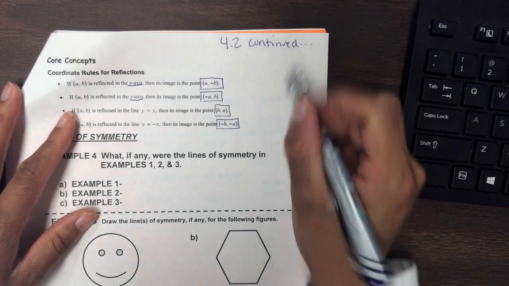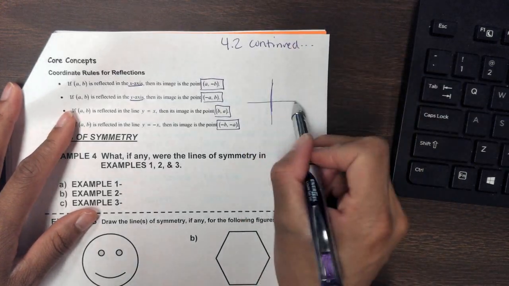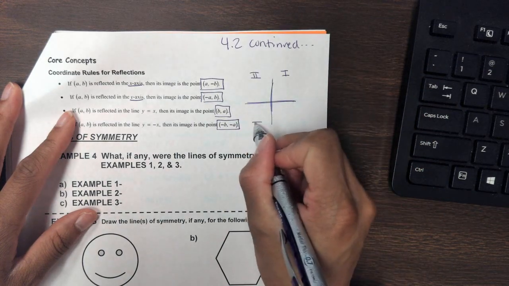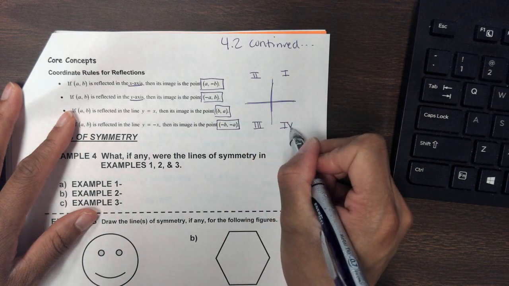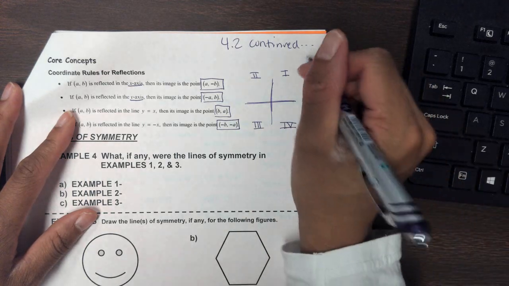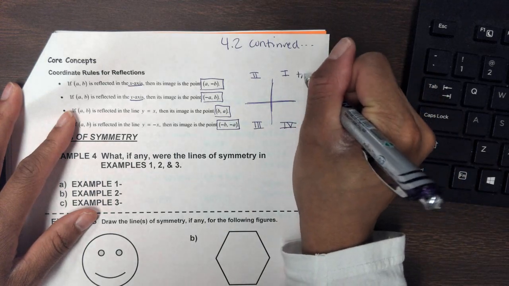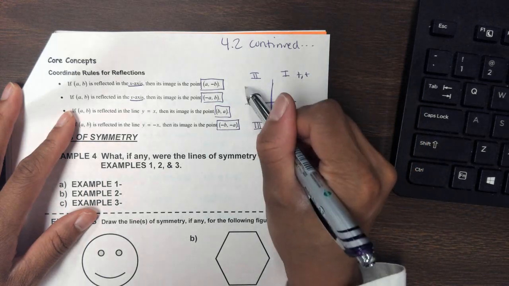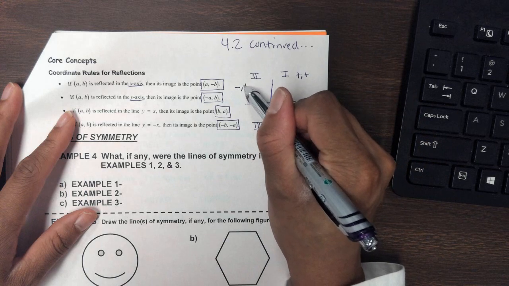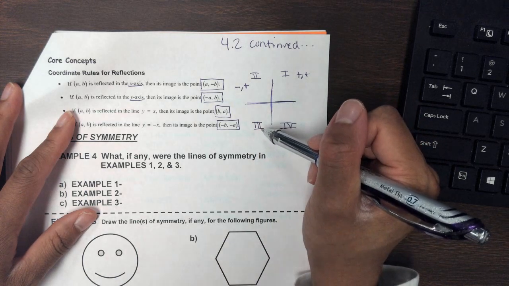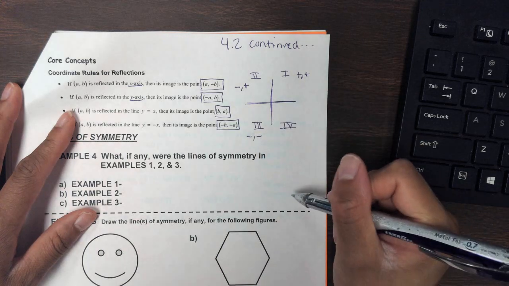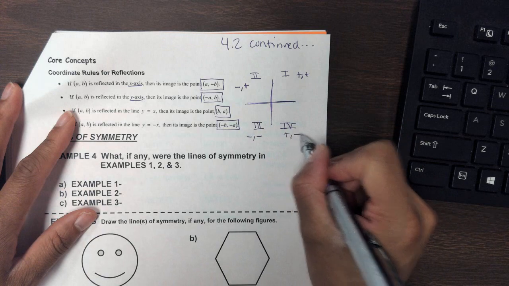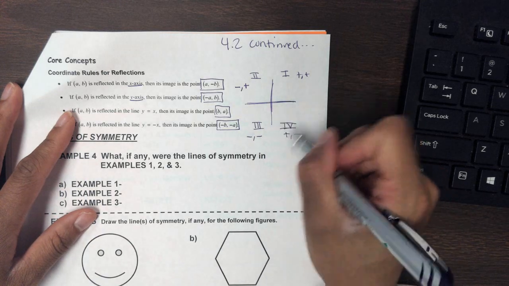Now note for this one, if you look at your quadrants, you have quadrant 1, 2, quadrant 3, and quadrant 4. So we know that quadrant 1 has positive values because this side's positive and this is positive. From here I know my x values can be negative, but my y values can still be positive. For quadrant 3, both coordinates are negative. And for quadrant 4, I can have positive x values but negative y values. So that was talking about any points here.